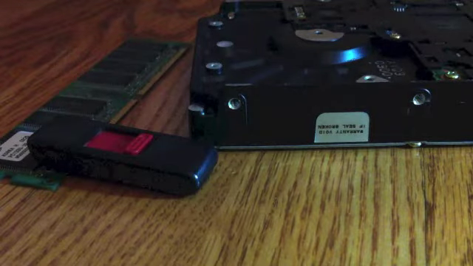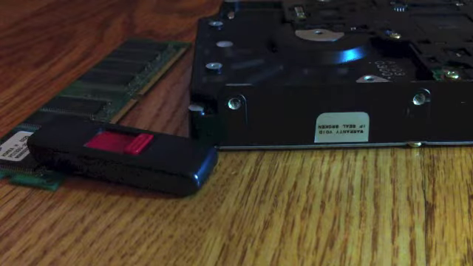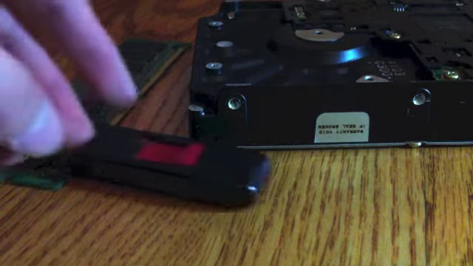Alright, hey guys, today I'm going to be talking about physical forms of computer memory. And I'm not going to talk about the cloud because that's not physical memory. That's virtual memory. So, I've got three types of memory here.